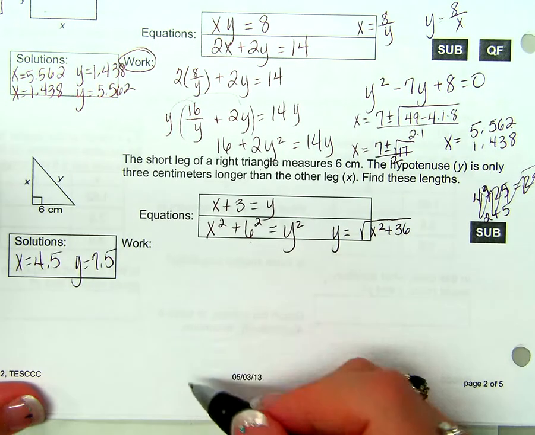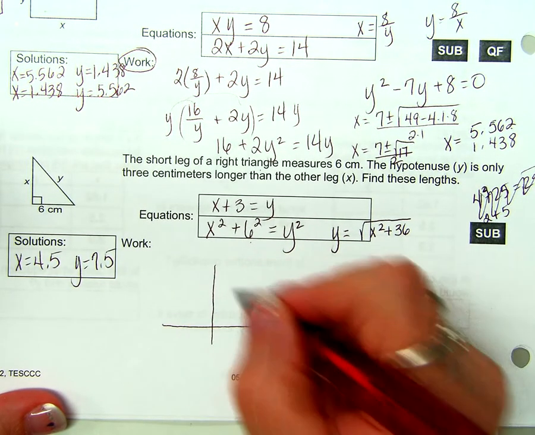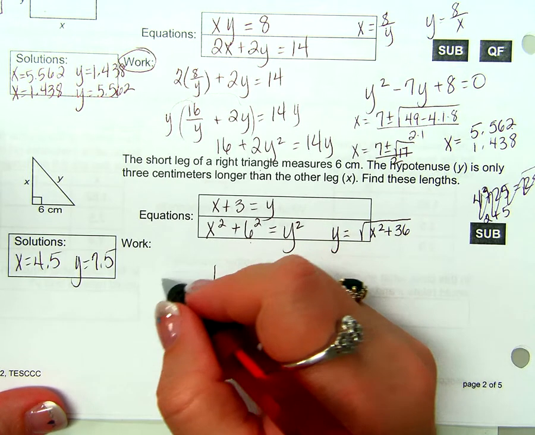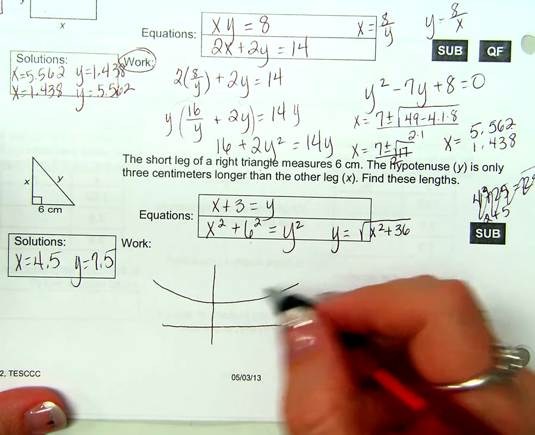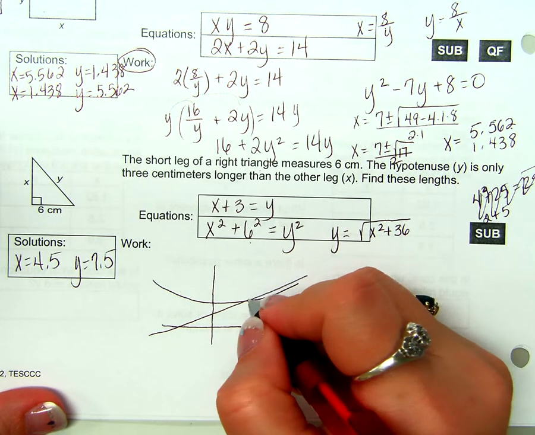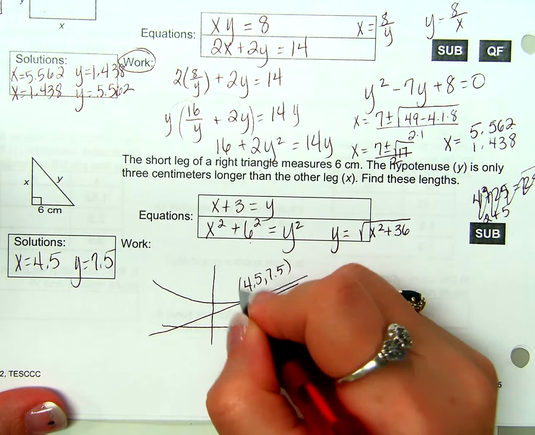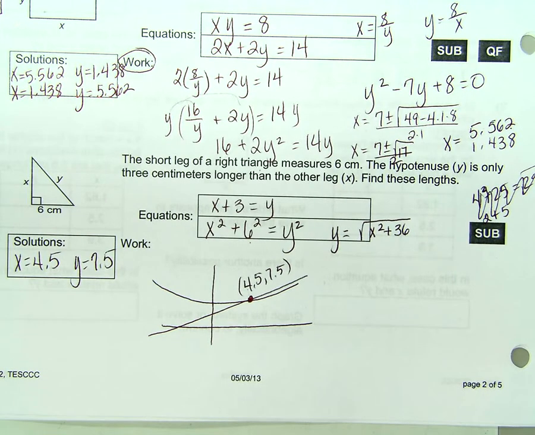What's my work look like? My graph. Questions?